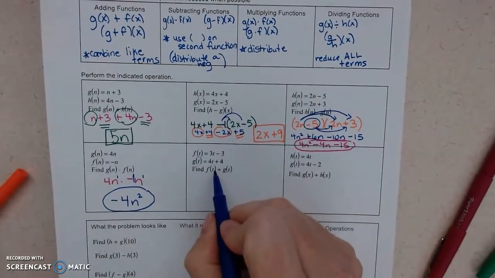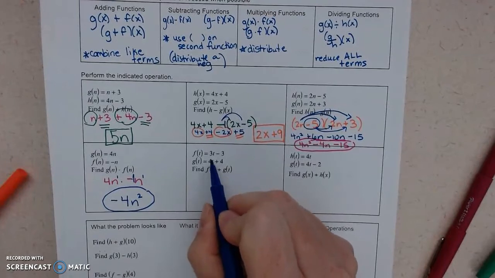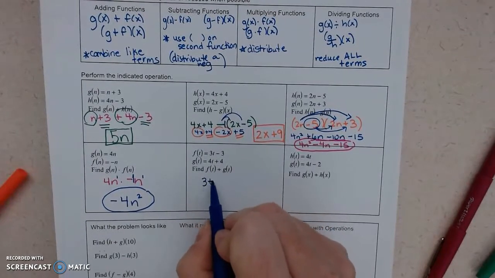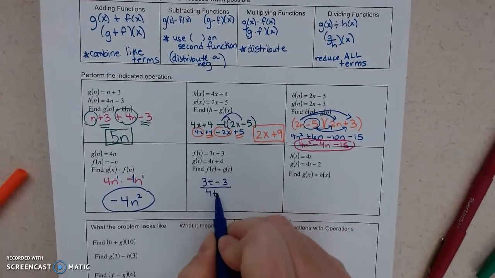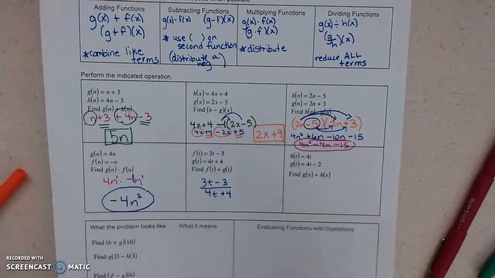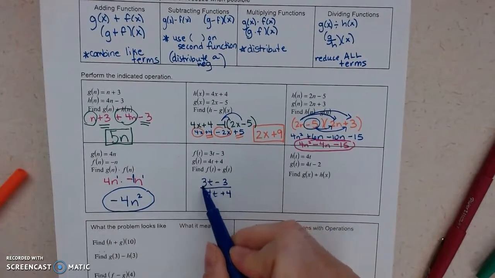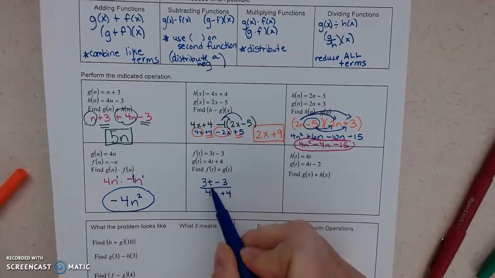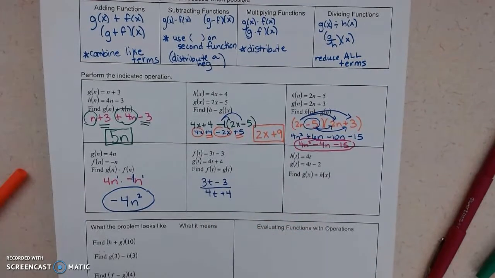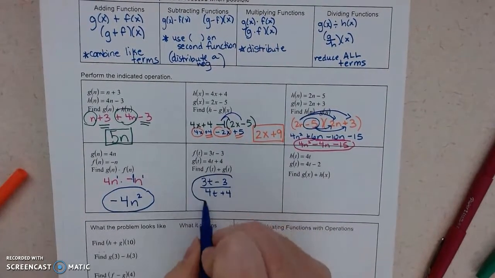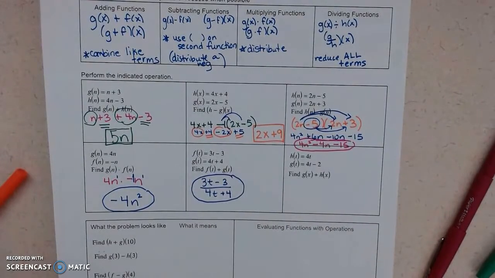All right, I've got f divided by g. So f comes first, it needs to go in the numerator. And g. Now, because these have a plus and a minus, I can't do any canceling of the t's. It has to be by all terms. And 3 and 4 don't have anything in common, so this is your final answer. There's nothing that can be simplified.